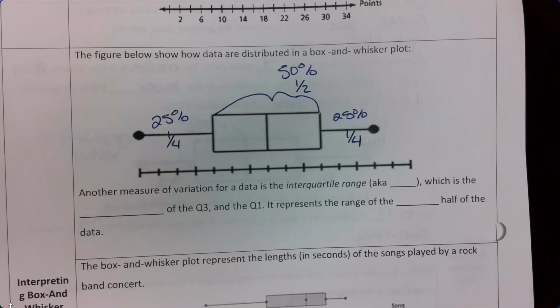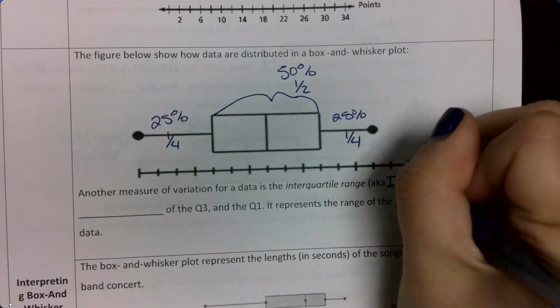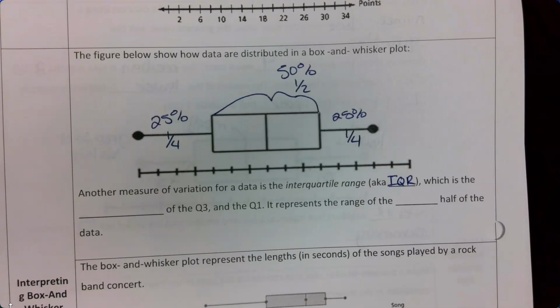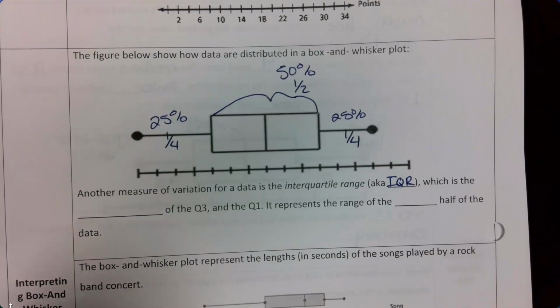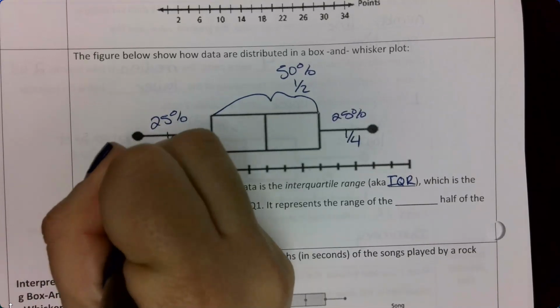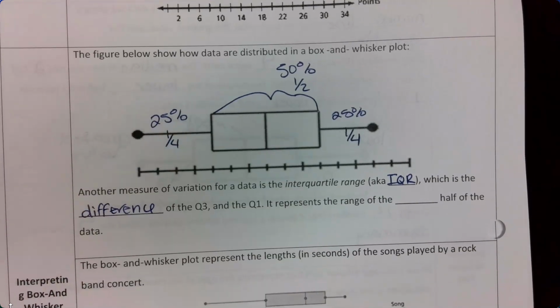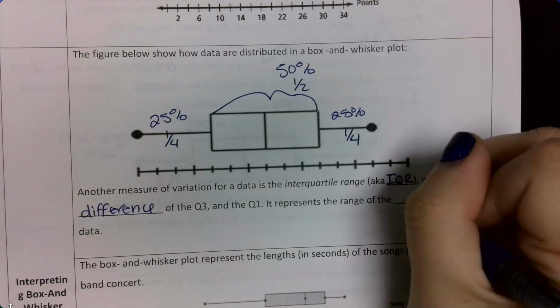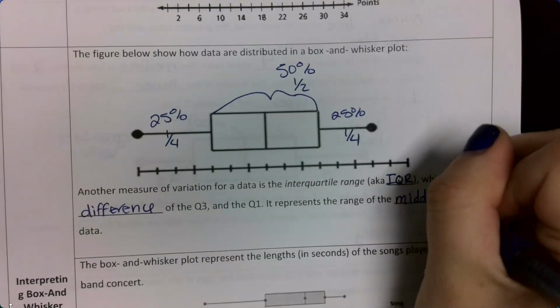Okay, so another measure of variation for the data is called the interquartile range, which is often shortened to IQR, which is the difference between the third and first quartile. So it represents the range of the middle half of the data.